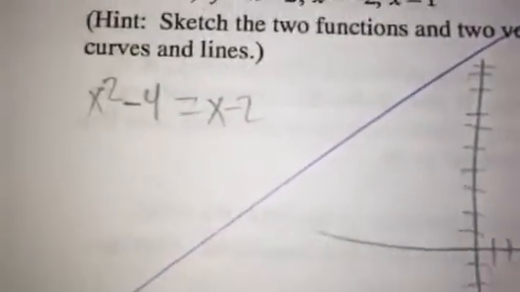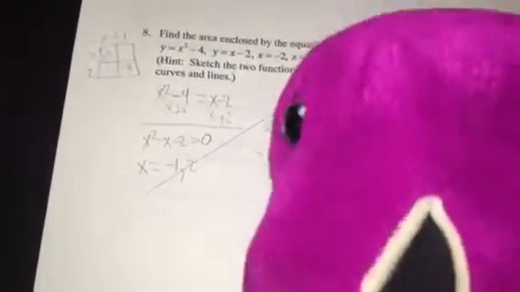So we set them equal to each other to find the critical numbers. We factored it out and got x equals 1 and x equals negative 1 and x equals 2. You get this polynomial, then you get that. So we're gonna put it in the graph.